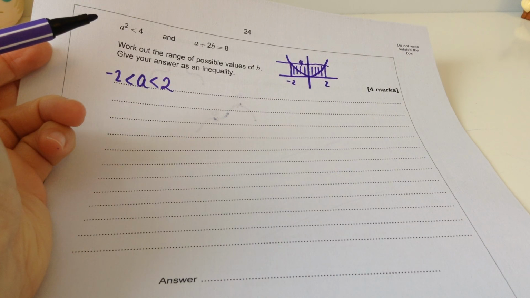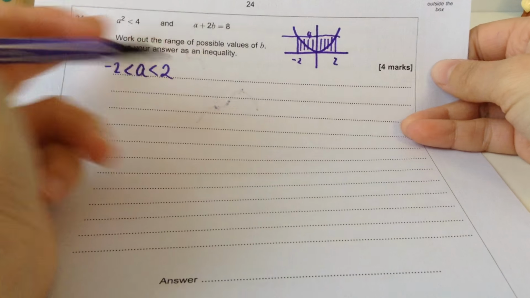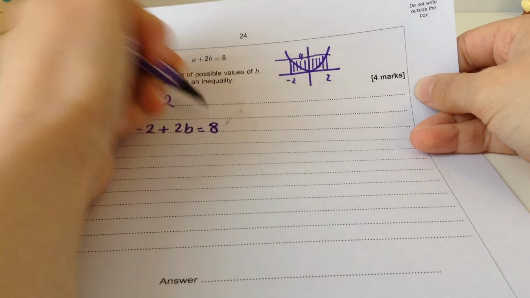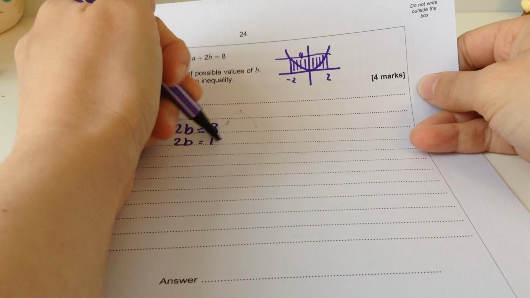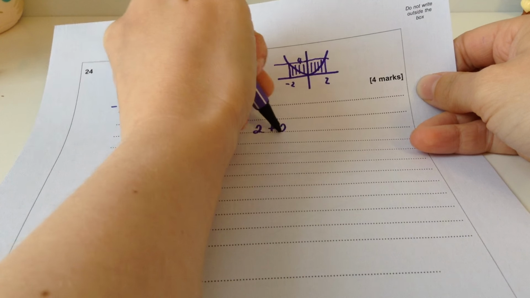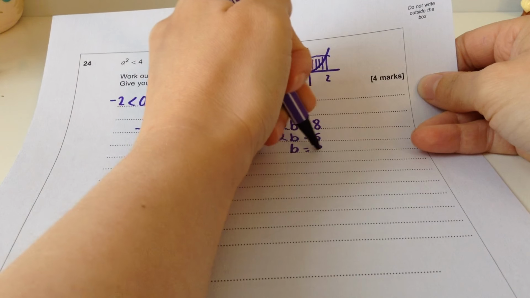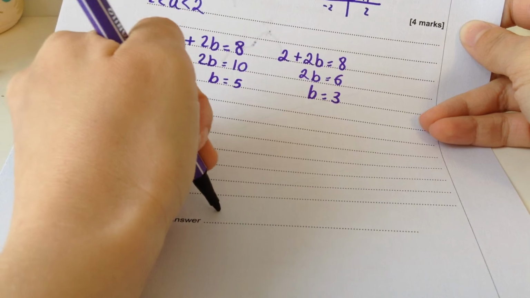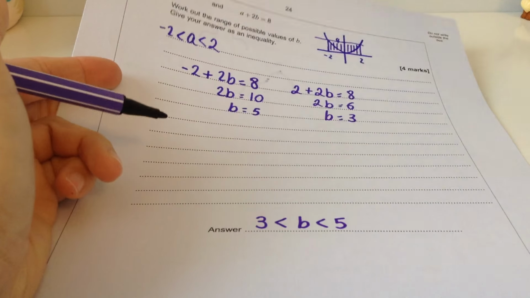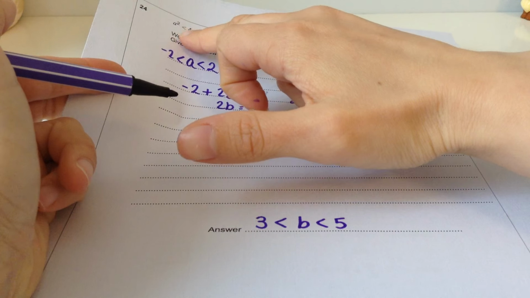And then a plus 2b equals 8. Okay, so let's put the maximum and minimum values of a into this and see what values of b we get. If I put in minus 2, that would give b is 5. If I put 2 in, that gives 3. So b must be between 3 and 5. And it'll be non-inclusive because this is non-inclusive, and this was non-inclusive because that was non-inclusive.